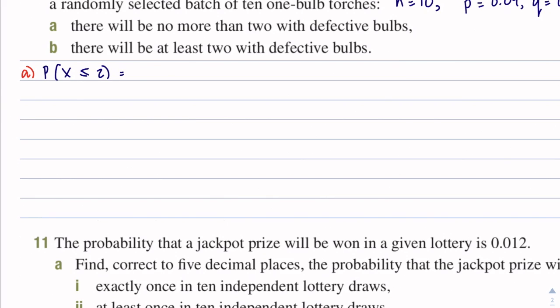So that's 1 minus the probability that, so no more than 2. So that's the probability of having no defective bulbs, the probability of having 1 defective bulb, the probability of having 2 defective bulbs. And we're going to do 1 minus this.